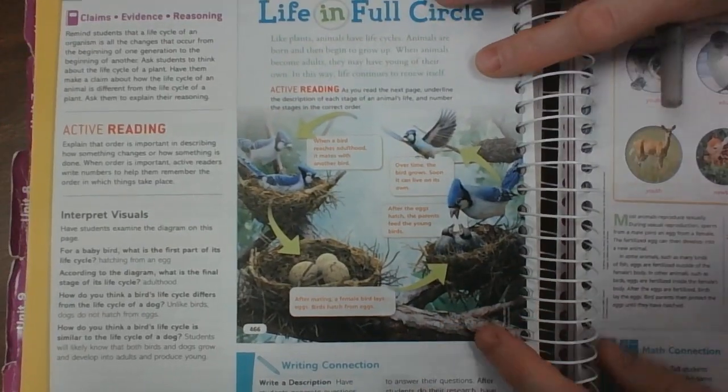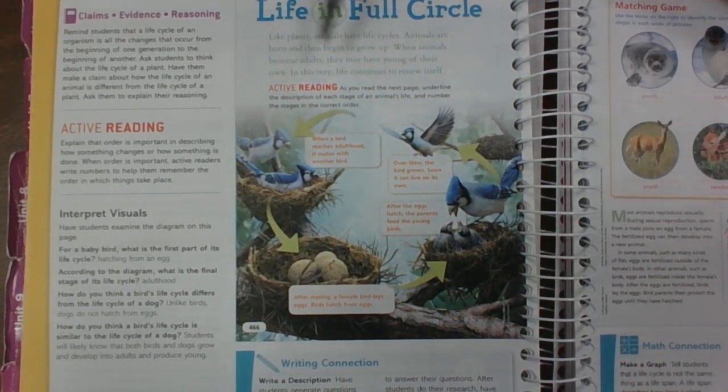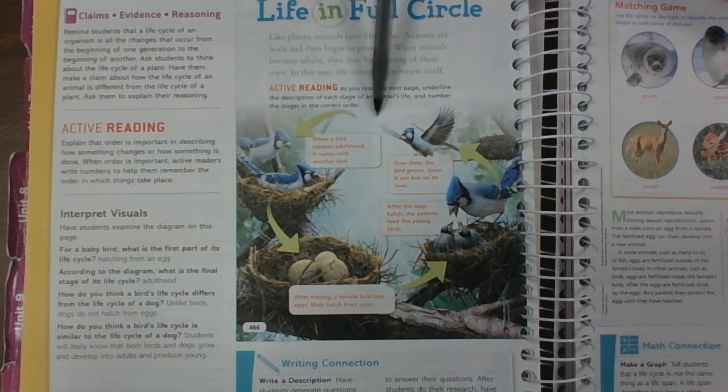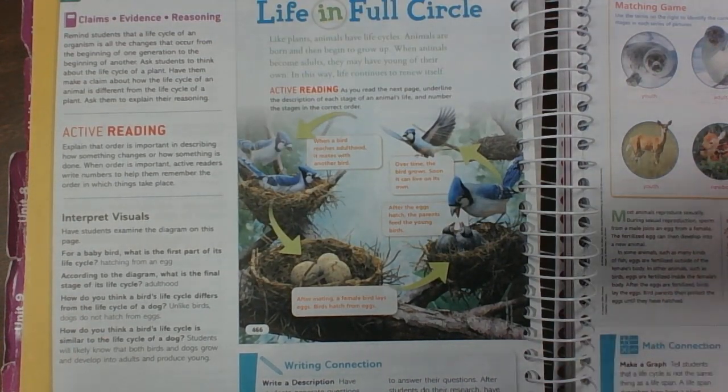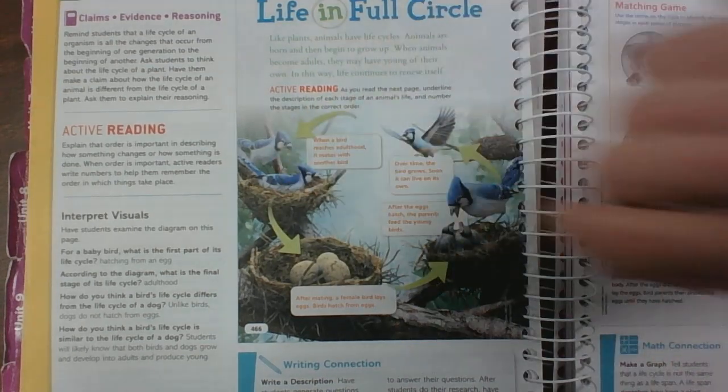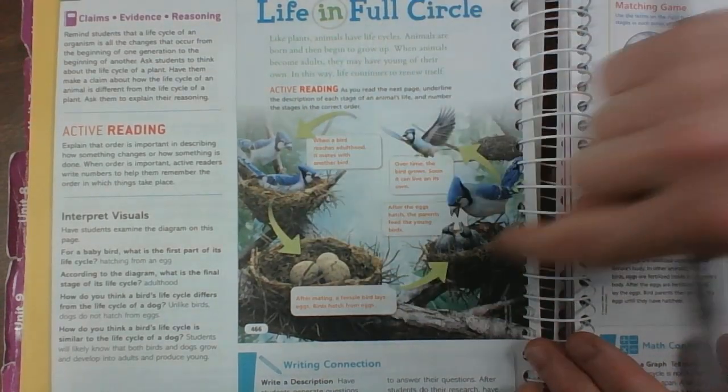Life in full circle, page 466. It was just something that we were reading through. All right. Talking about, as you read the next page, underline the description of each stage of an animal's life and number the stages in correct order. So we see this circle of life, right? Okay, if you watch The Lion King, that's something you can do, and it talks about the circle of life. And we could jump anywhere here.